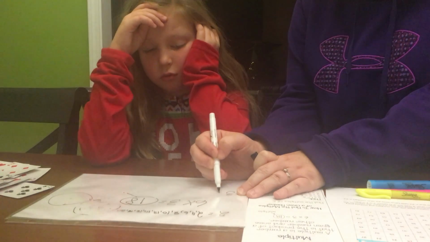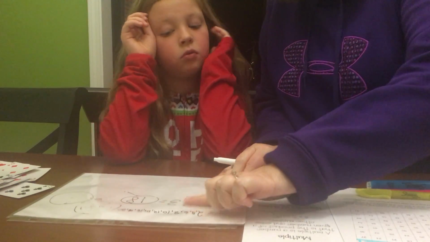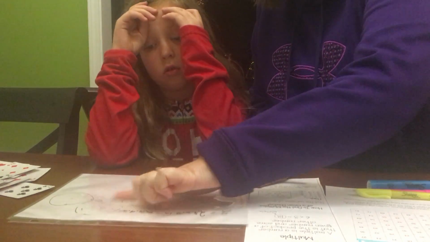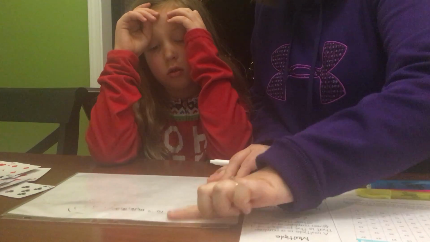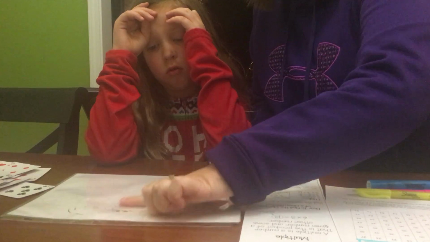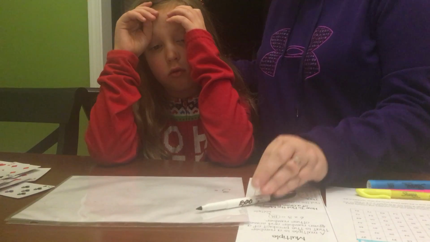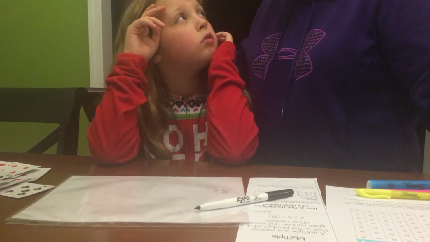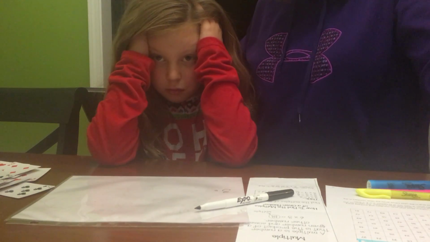So hopefully it looks like Macy is doing a really great job identifying the multiples of a number. And this is building off her weakness on multiplication facts. That's what we're doing this lesson for.